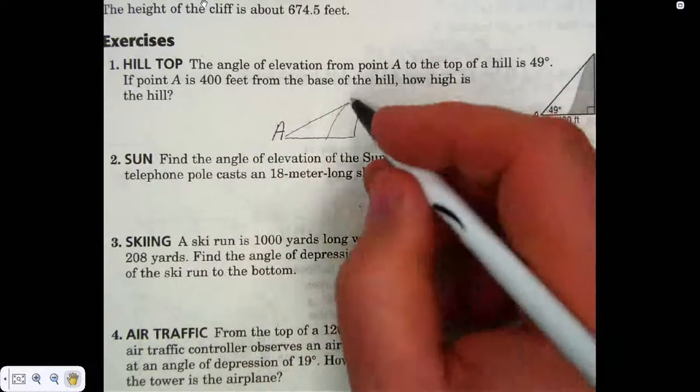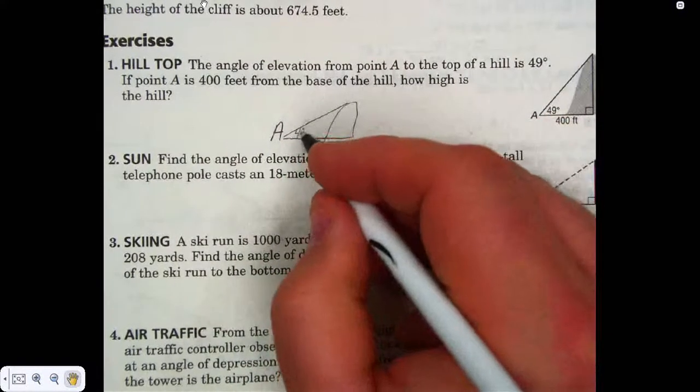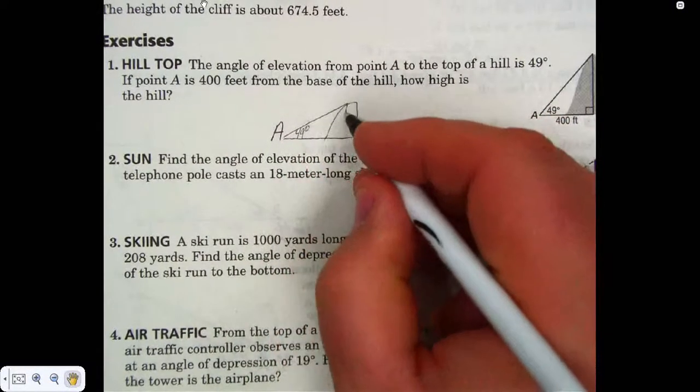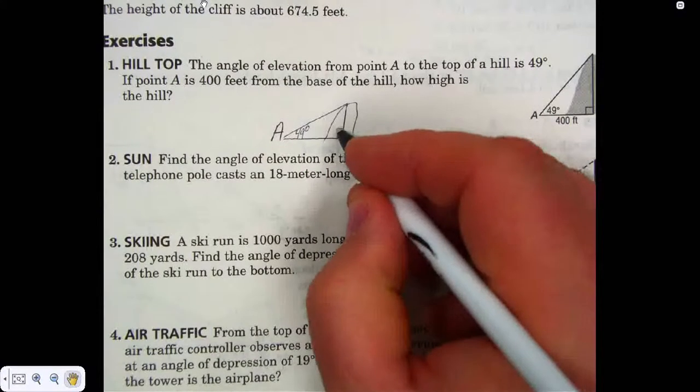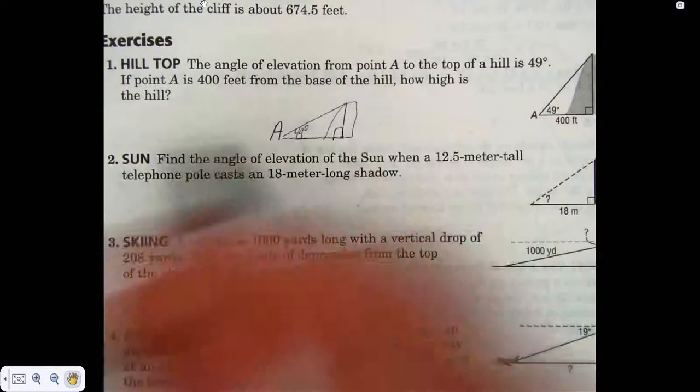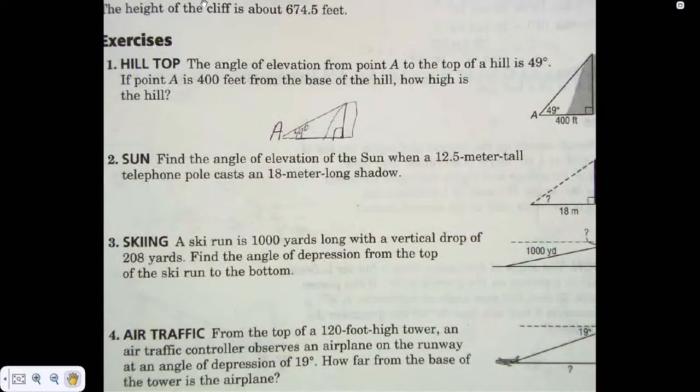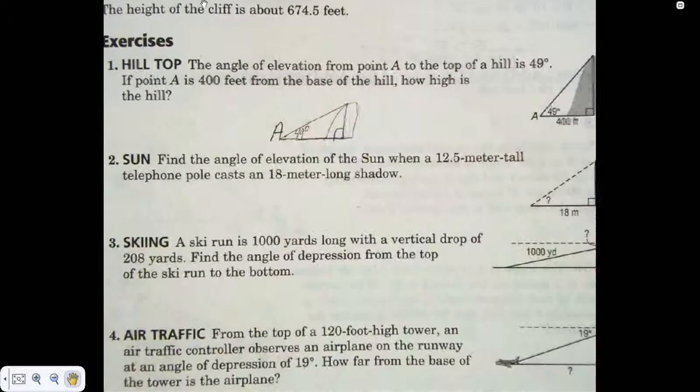To the hill is what? There's your triangle, is it not? Anyhow, probably not going to get it till we do some examples.